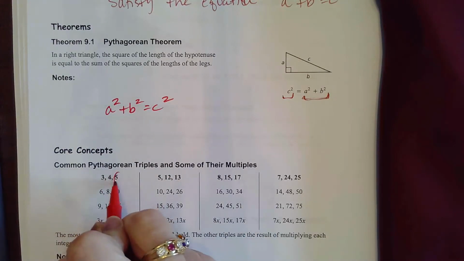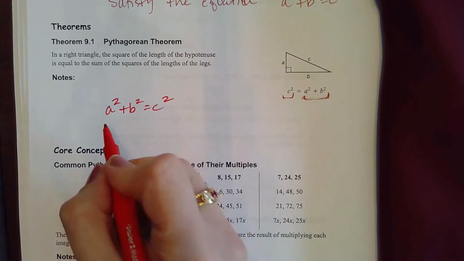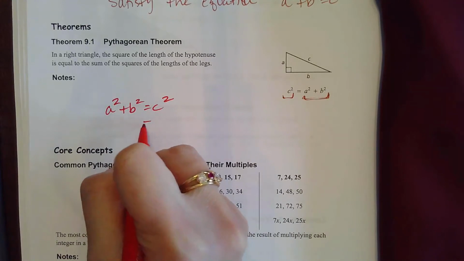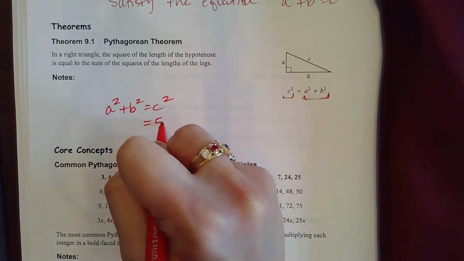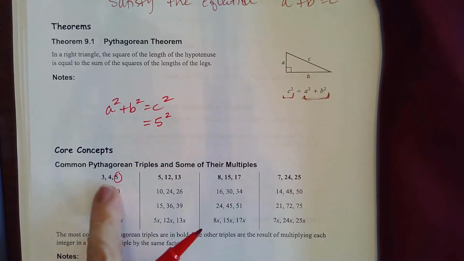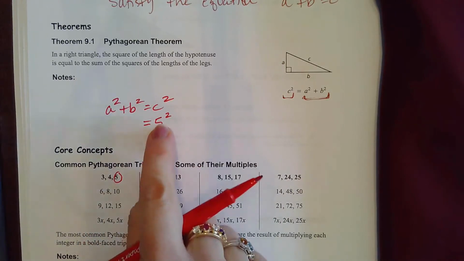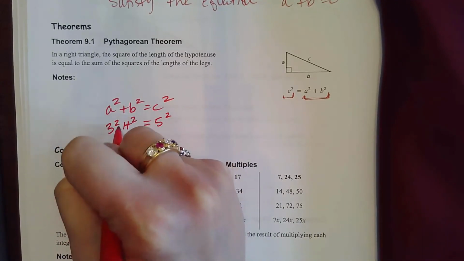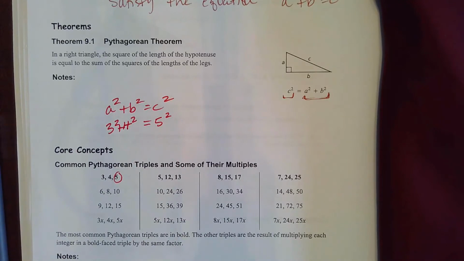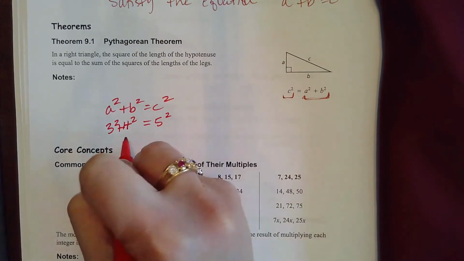How do you know what number goes where? What goes in C is very specific, and that's always going to be your largest number. So if you're given 3 values in a Pythagorean triple, your largest number has to be C. In terms of A and B, it really doesn't matter if you put A as 3 and B as 4 or vice versa. You get the same answer regardless.